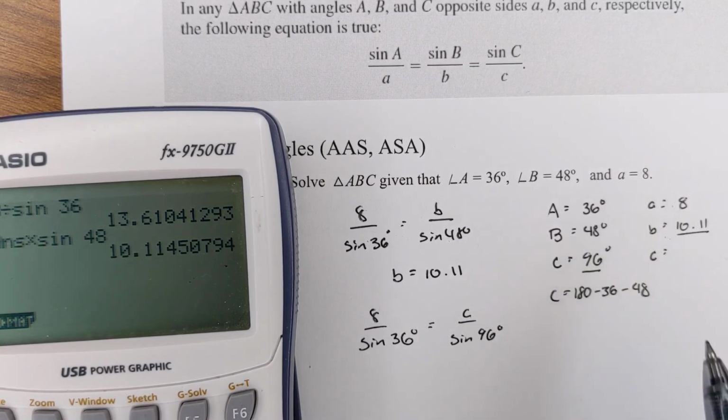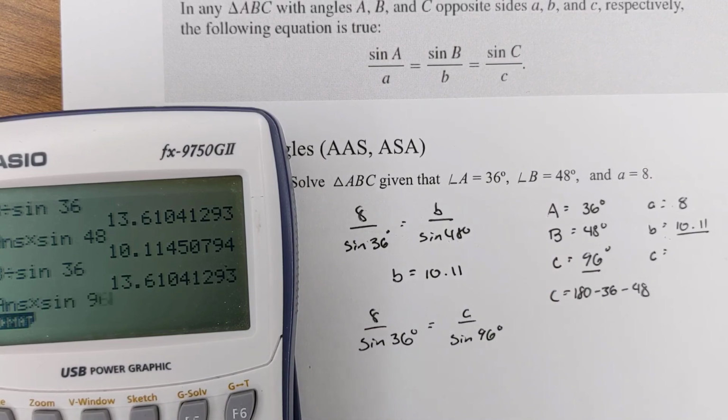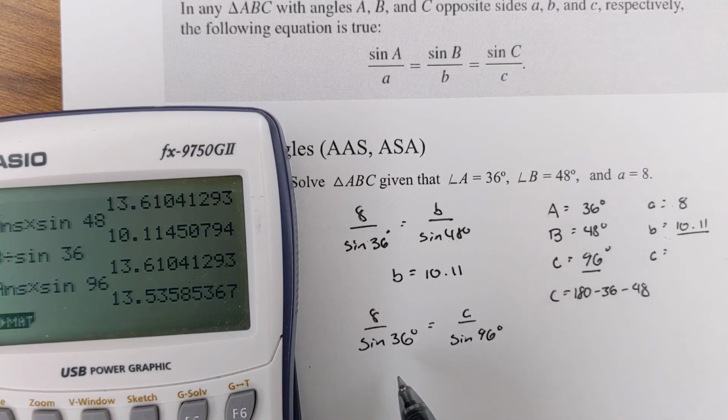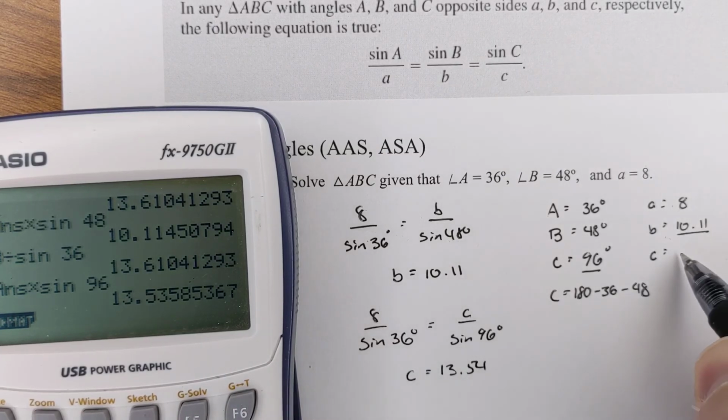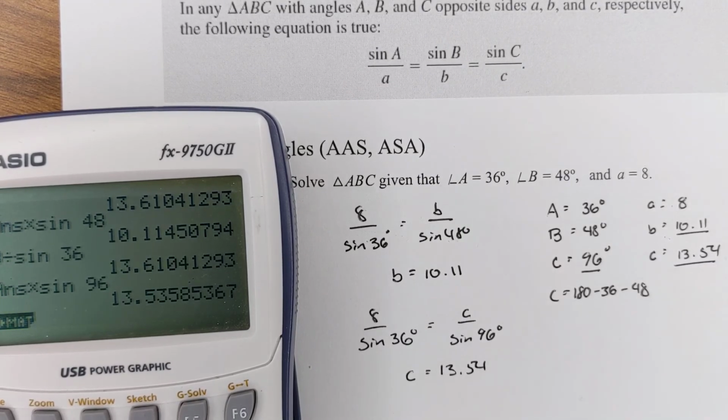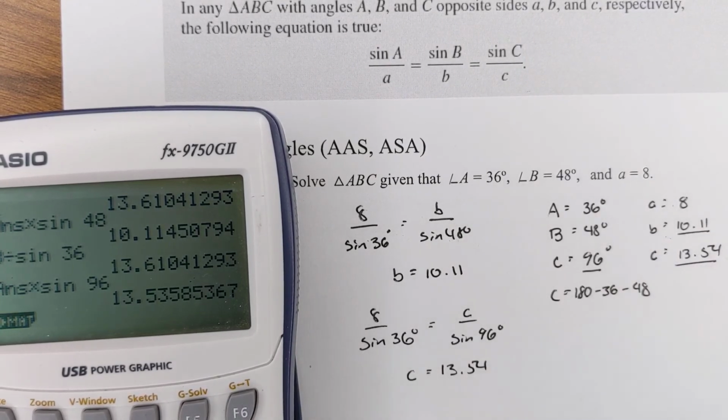So I want to use the numbers given to me in the problem. 8 divided by the sine of 36, the same number as before, but now times sine 96 to get that out from the bottom. So little c is equal to 13.54. And I have solved my triangle: all three angles, all three sides.